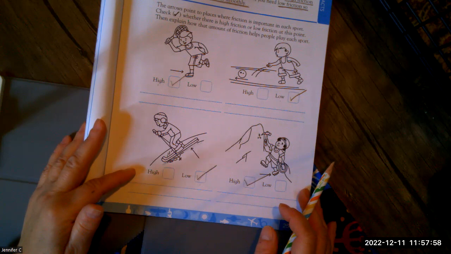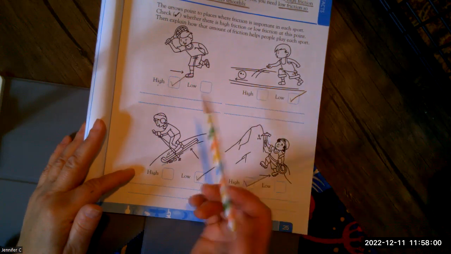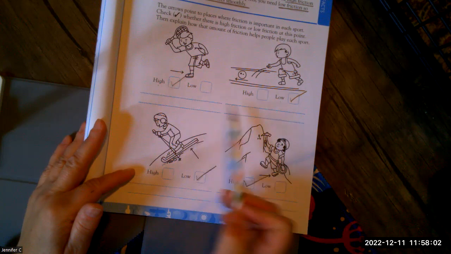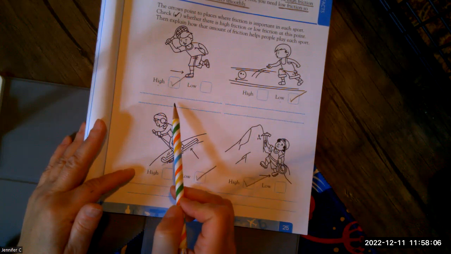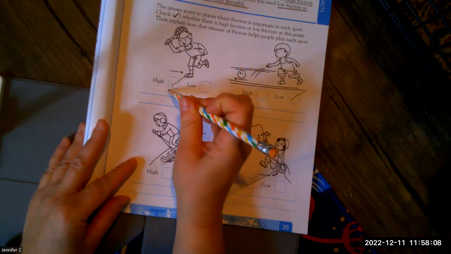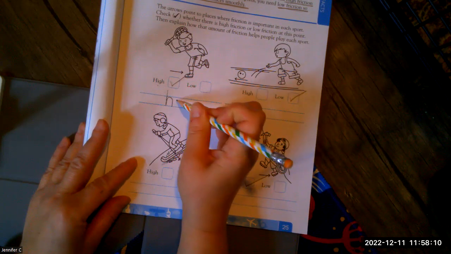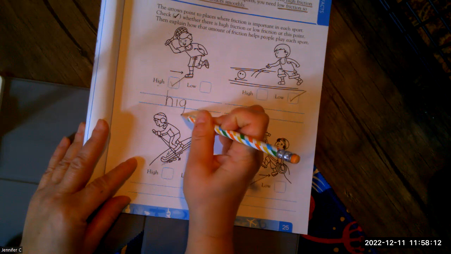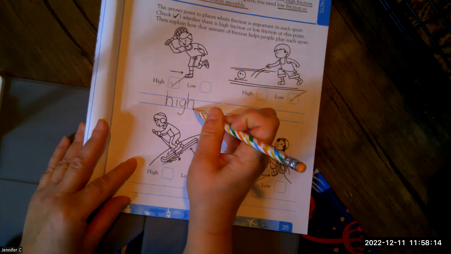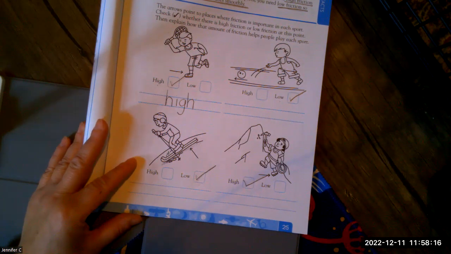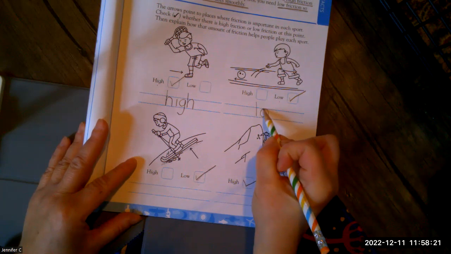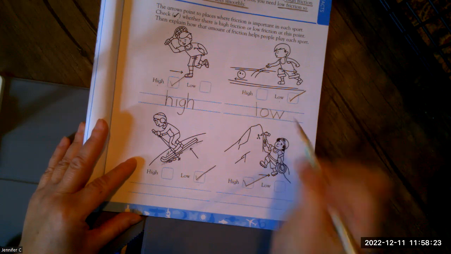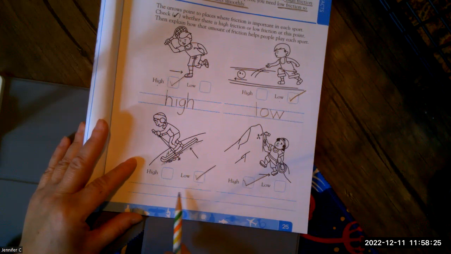And parents that are following along, if you would like for the child to write the word high and low, just to practice for spelling, you could do that. You could write high here. Kind of integrate a little bit of handwriting into the lesson. And then here we're going to practice doing low. And you would do the same for the bottom.